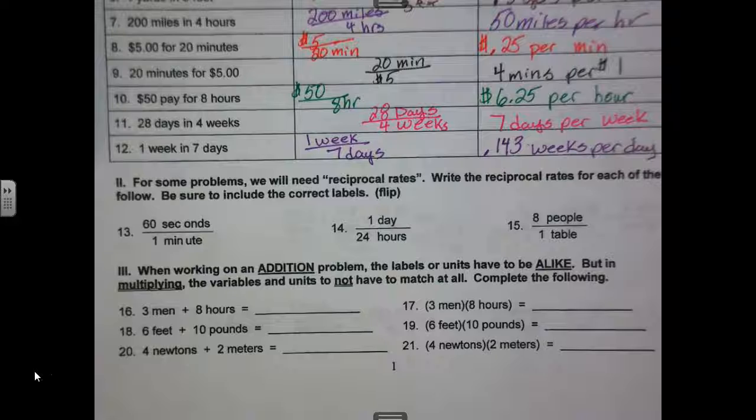All right, 13, 14, and 15 are, I want you to realize these reciprocals mean the same thing. Okay, it's just 1 divided by 7. Okay, quiet down, guys. All right, number 13, 14, and 15, I want you to realize that these fractions mean the same thing as the reciprocals.